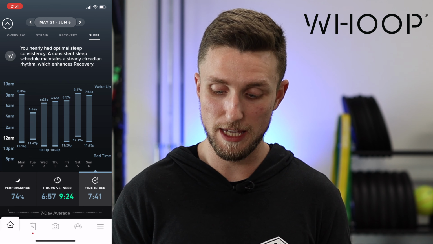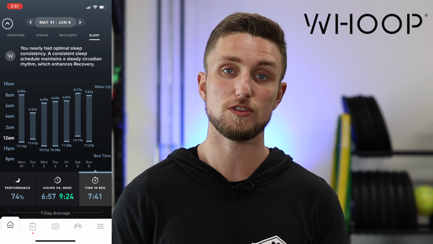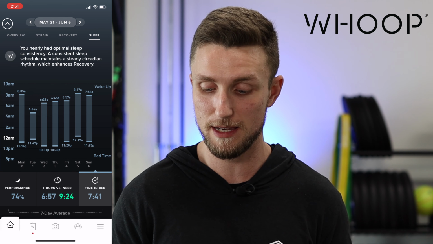The last one, looking at time in bed, this shows the length of time that you spent in your bed. So what you want to look for here is consistency across the board. Are you going to bed at the same time? Are you waking up around the same time? More consistency in your sleep is going to produce better recovery scores over time.